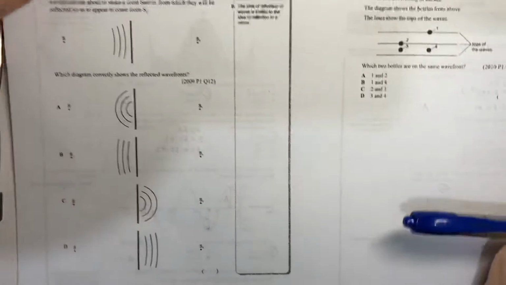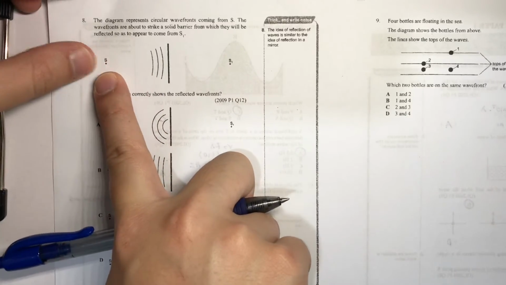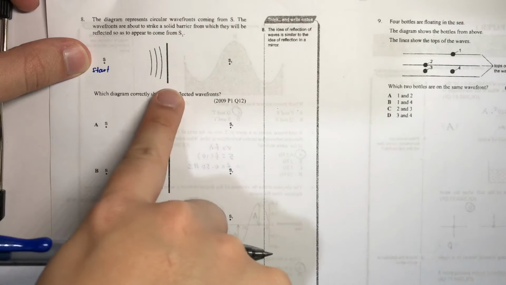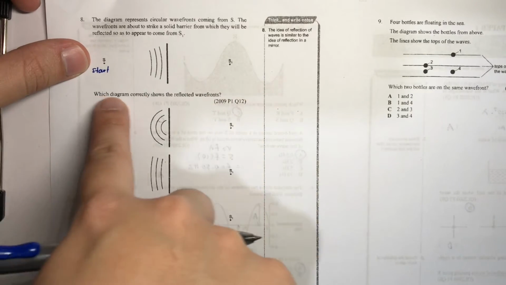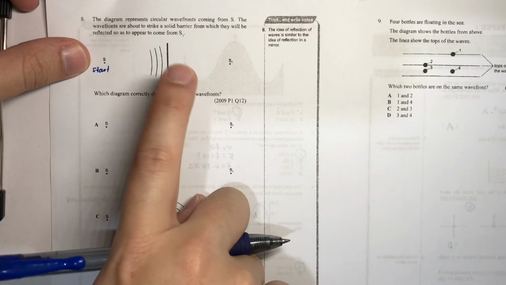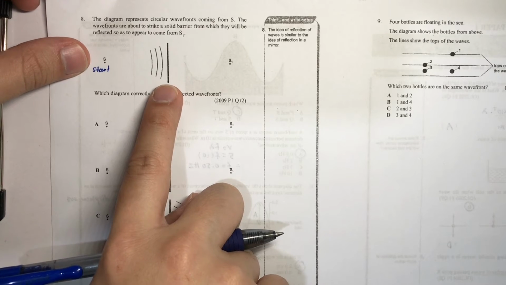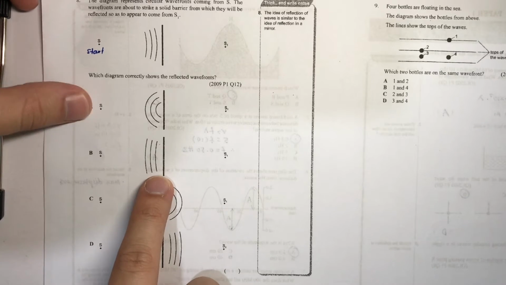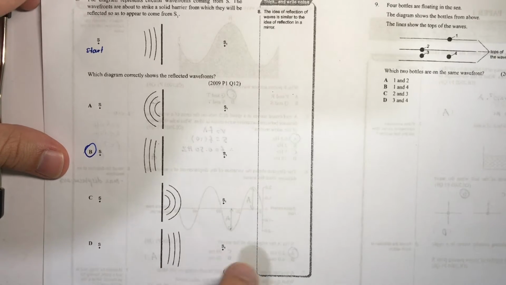Second part, number 8. Now the diagram represents circular wave fronts coming from S, so meaning start here. Okay, and the wave fronts are about to strike a solid barrier from which they will be reflected so as to appear to come from S1. So which diagram? Okay, so here we have a barrier over here. So what happened to the wave? By common sense, this is reflection of the wave. So this one will reflect backwards. And when it reflects, it should retain the same shape. So meaning answer is B. Okay, C and D are the waves that pass through the barrier, but this is not true. It should be reflected back.